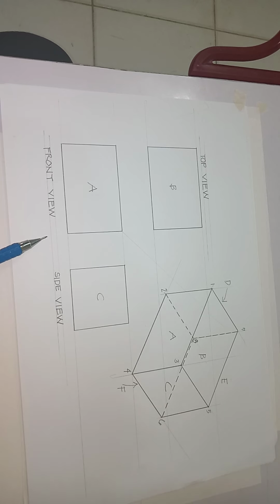Number 5, the surface perpendicular to the plane of projection is projected on that plane as a line. So focus on the front view. Where will be the top surface of our object?